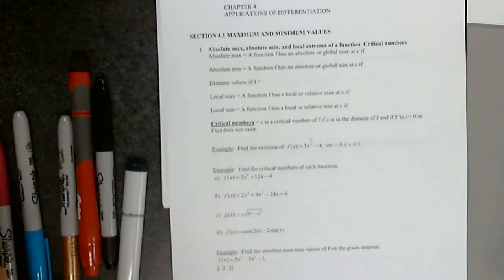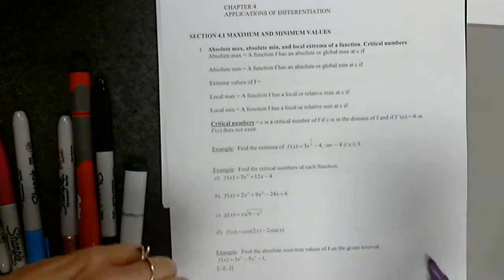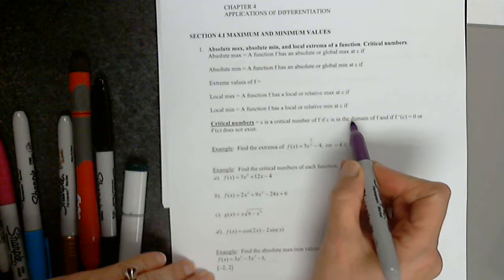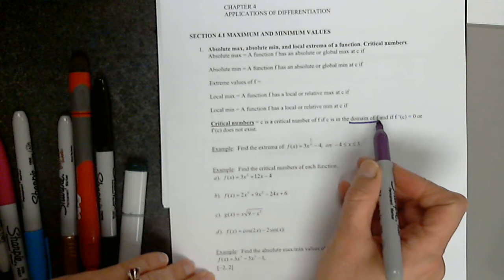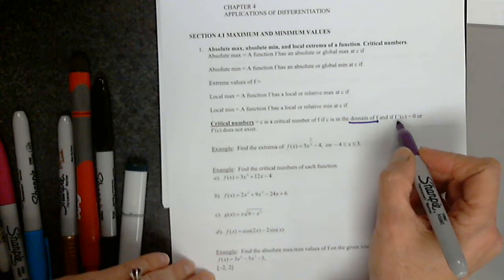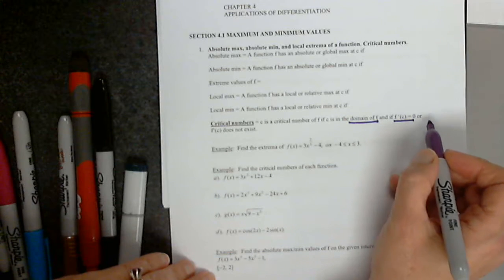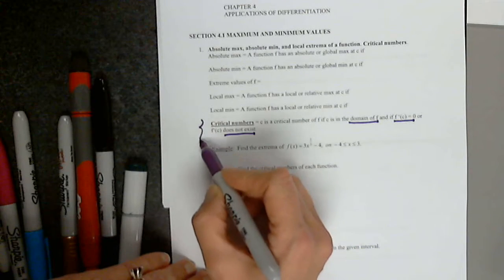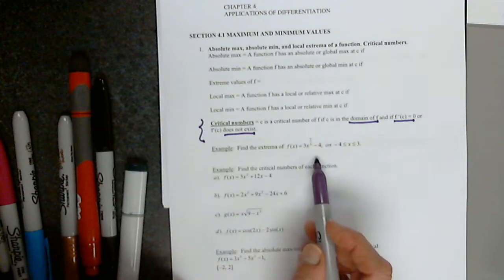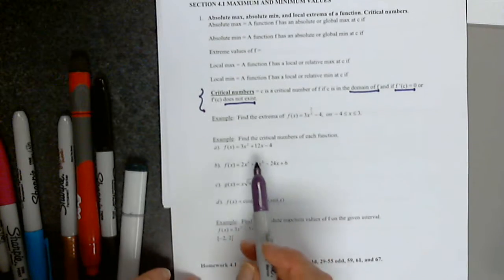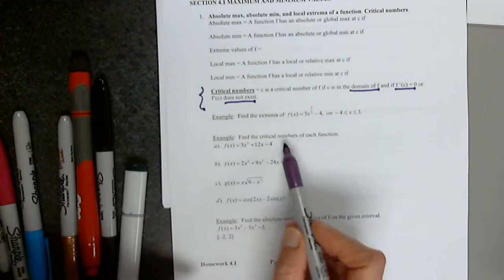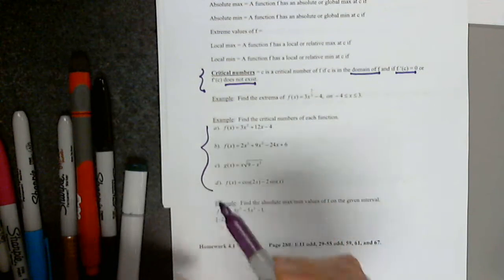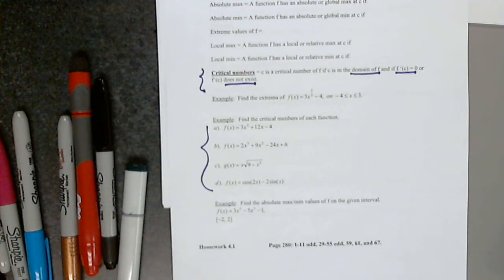C is a critical number of f if C is in the domain of f, in other words, f of C exists, and if f prime of C is 0, or if f prime of C does not exist. So that we established. And I would like to find the extrema for this. And before extrema, I would like to find some critical numbers. And we'll come back to this in a minute, promise. So let's find critical numbers for these functions.